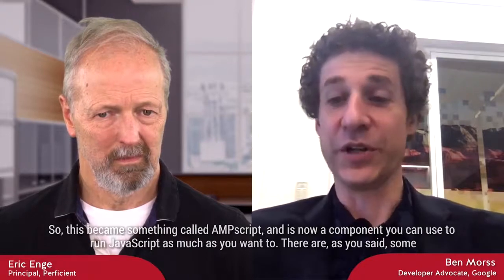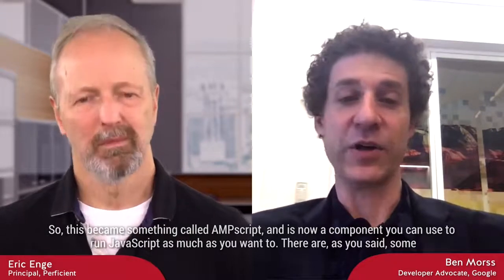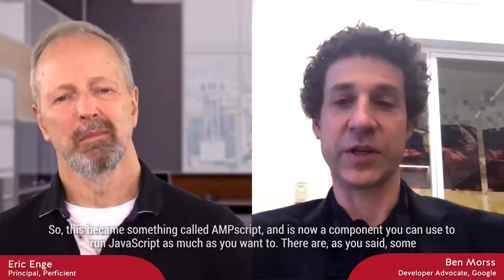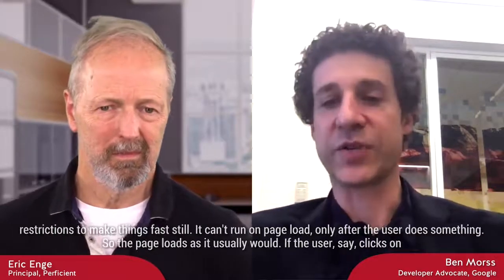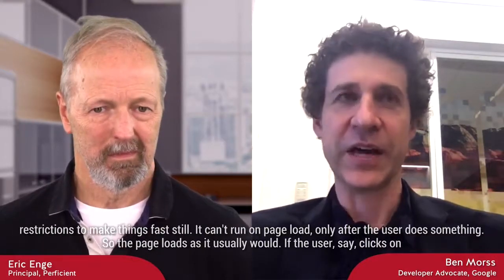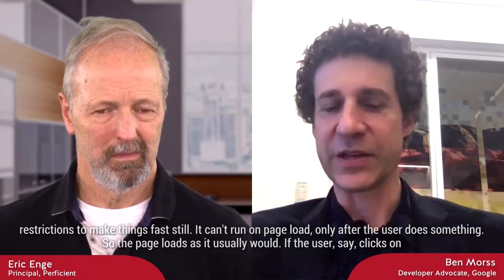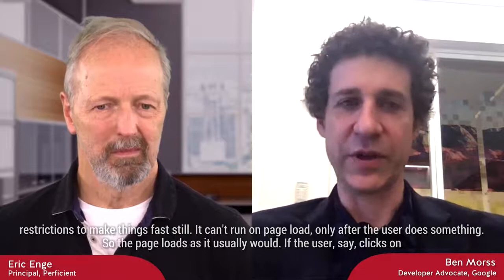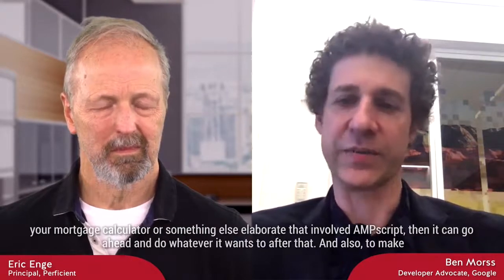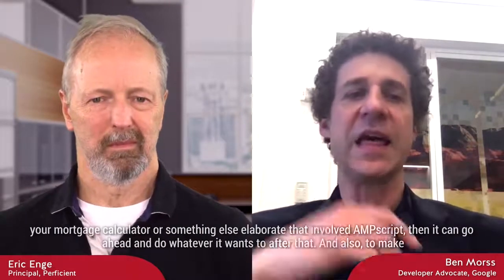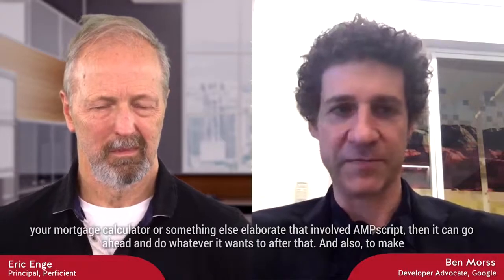So this became called AMP script. And this is now a component you can use to run JavaScript as much as you want to. There are, as you said, some restrictions to make things fast still. It can't run on page load, only after a user does something. So the page loads as it usually would, and if the user, say, clicks on your mortgage calculator or something else elaborate that involves AMP script, then it can go ahead and do whatever it wants to after that.